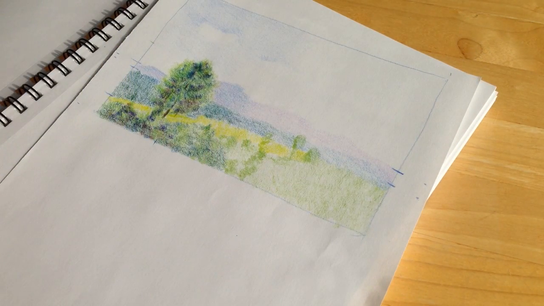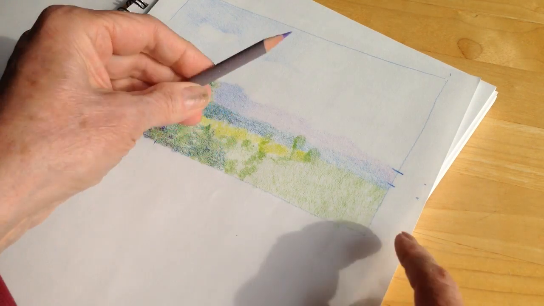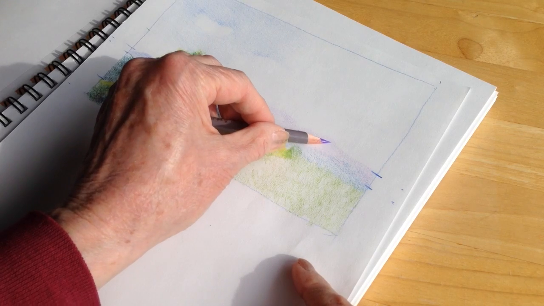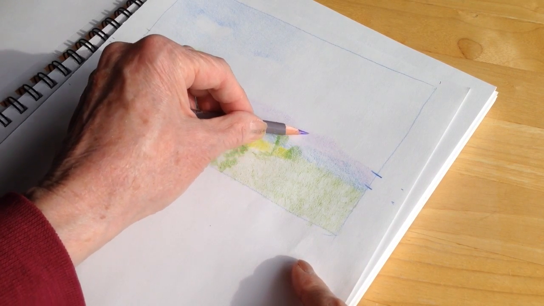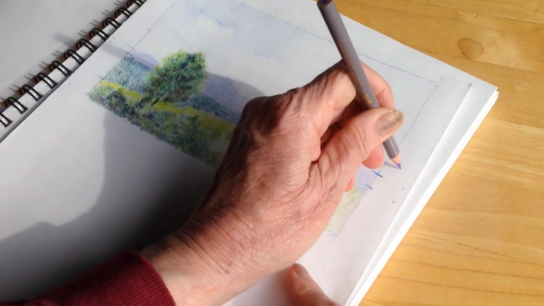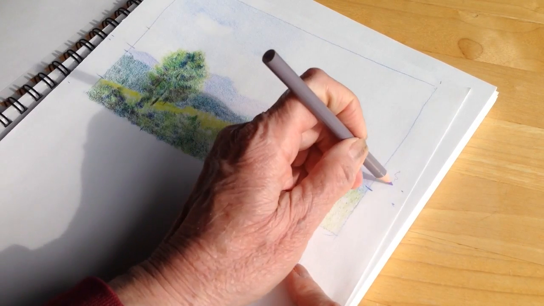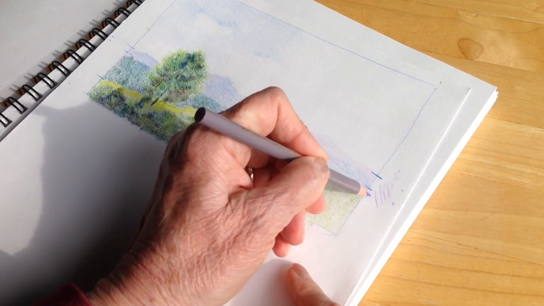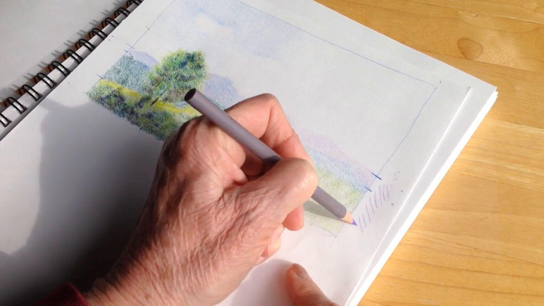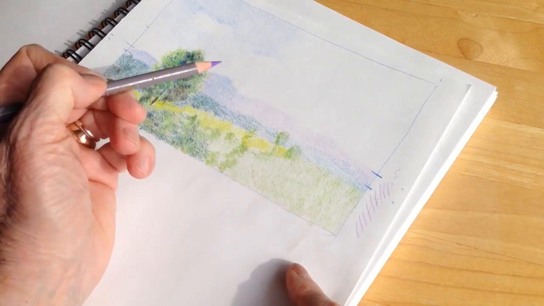So I went in with the lavender, and I'm working on the side of the pencil because I'll get a more painterly look. And I don't have details that I really need to go in on the point. And if I go in on the point, I might get wide markings like these and too dark, and I will never be able to blend them.